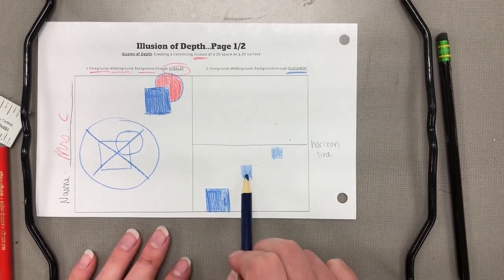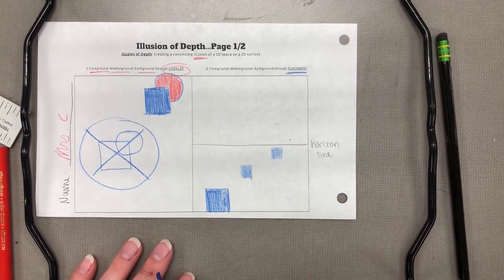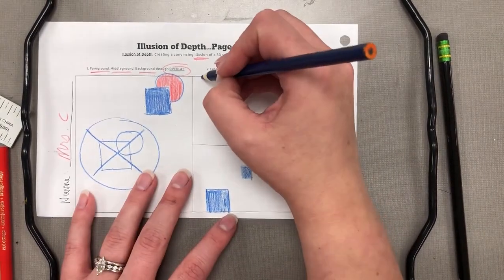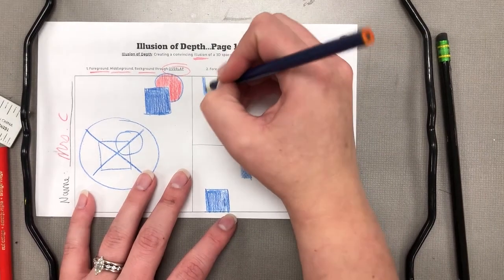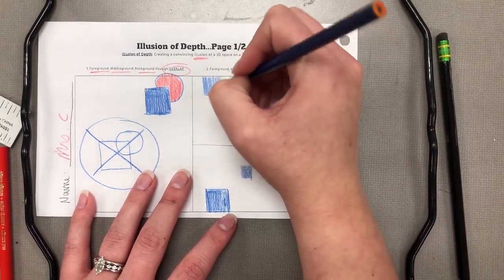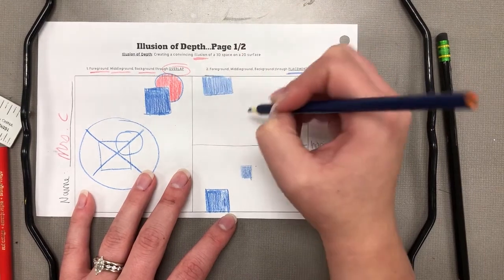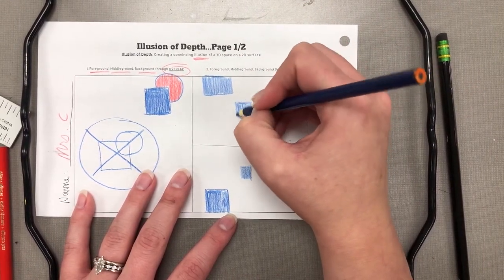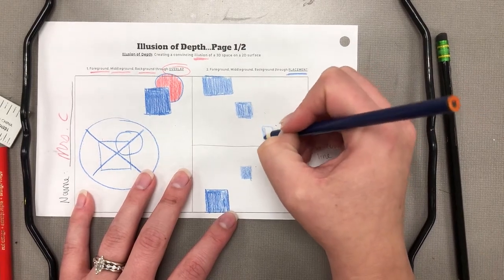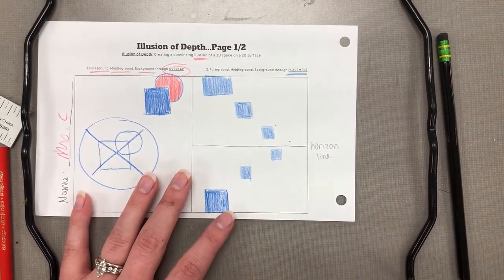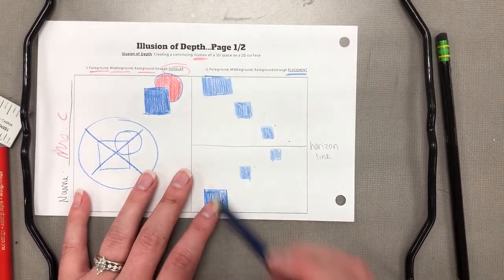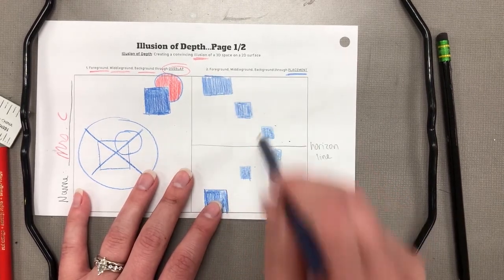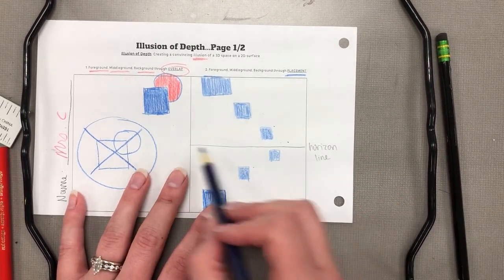So it looks like these squares are going off into the distance. Same if I was working above the horizon line. Let's say these were clouds. These clouds would look like they're getting closer to our horizon line.